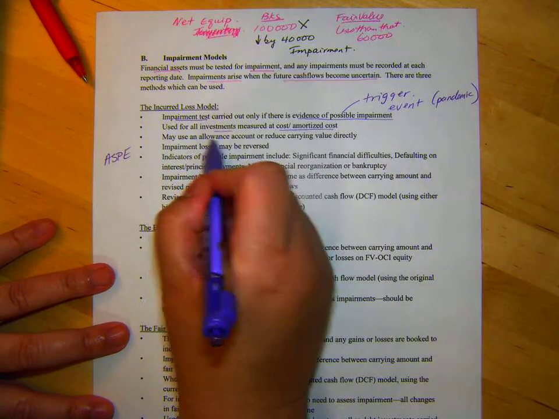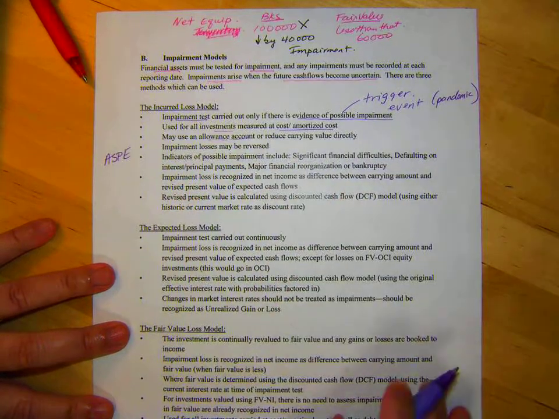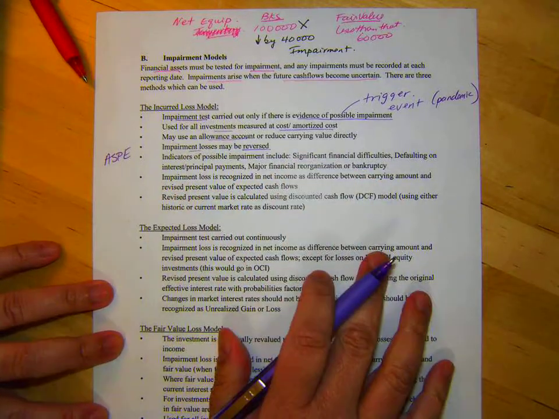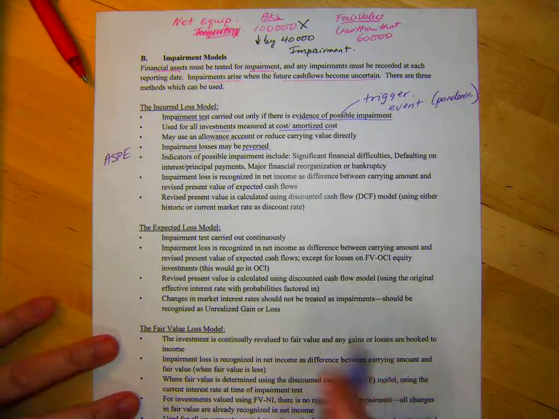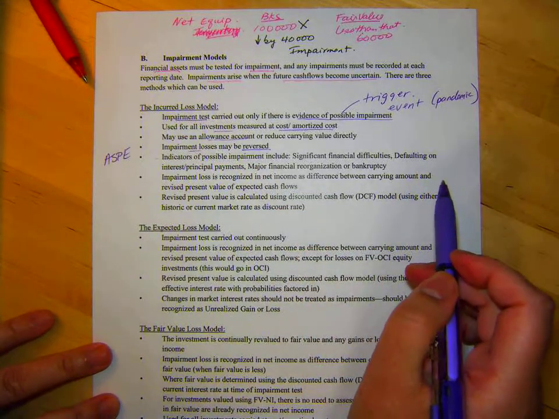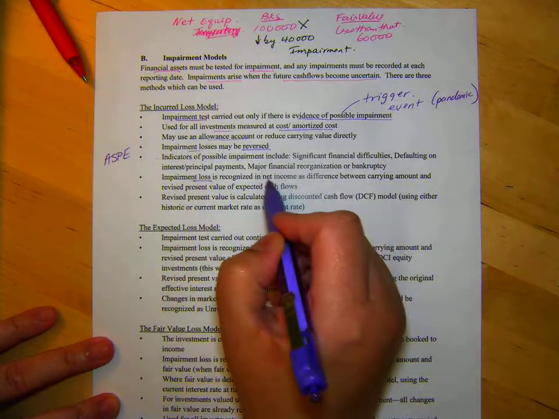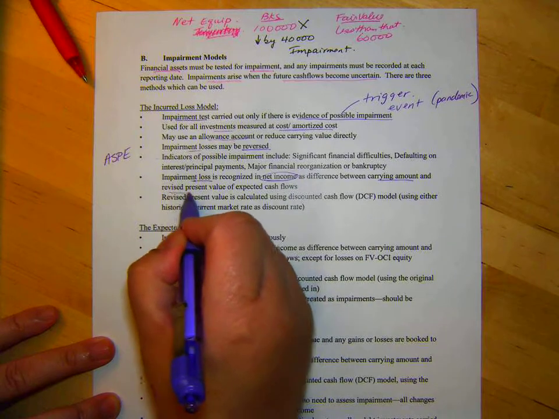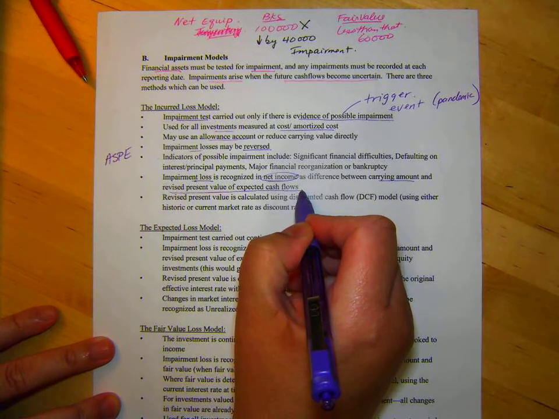You can use an allowance account or reduce the value directly. Impairment losses can be reversed, so later you can write it up. And then you can read indicators of possible impairment. Impairment loss is recognized in net income, the difference between carrying amount and the revised present value of expected cash flows.